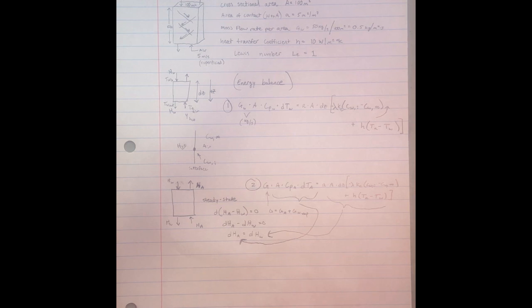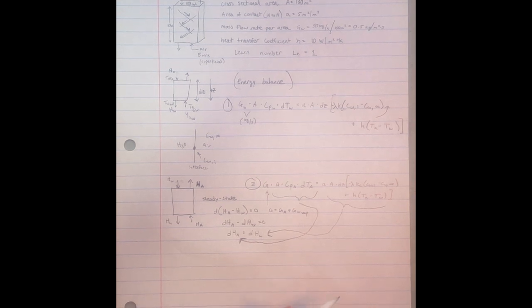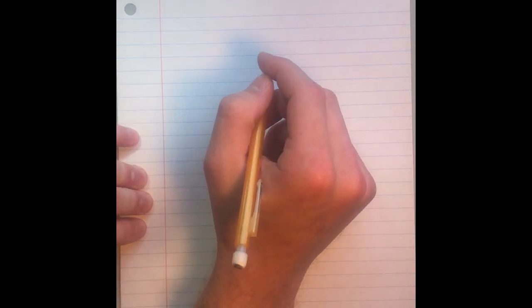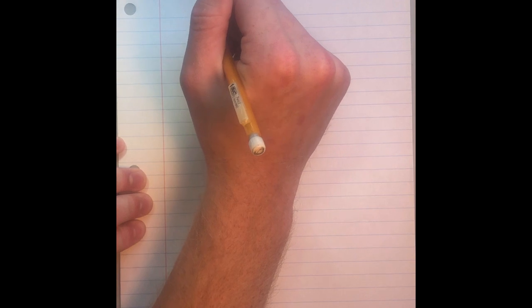So now for the last part of the third question, we want to look at the change in mole fraction of water in air at any position throughout the column. In order to do that, we're going to work on doing a mass balance rather than an energy balance. So first thing that we want to do is show the mass flow rate of air going up through the column.